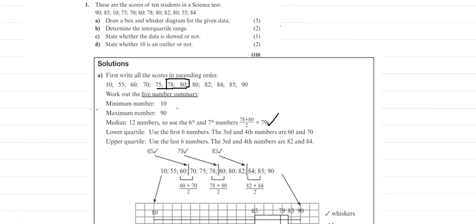The lower quartile is determined as the midpoint below 79, which would appear between 78 and 80, and that will give us 6 numbers.